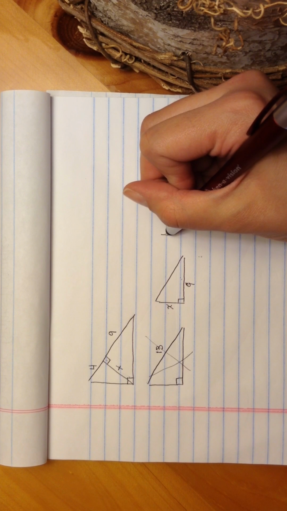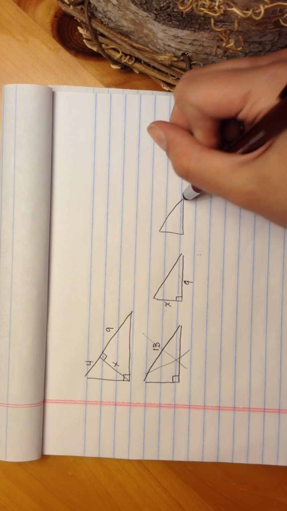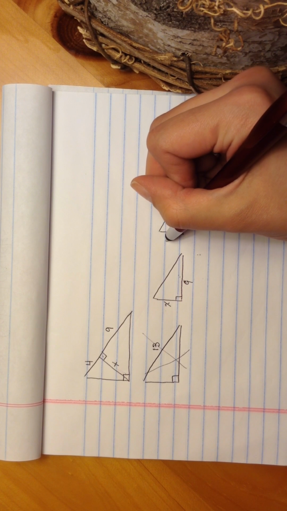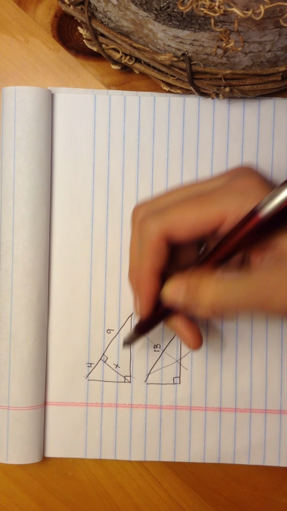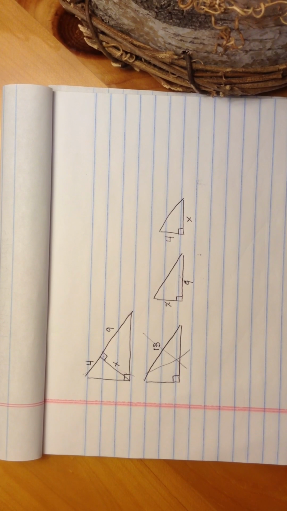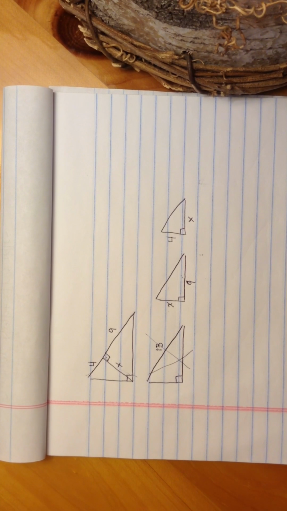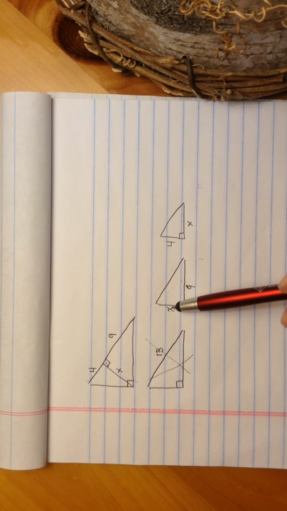Looking at our smallest triangle, we have that the shortest side is 4, the longest side is x. Once again, we're in luck. We have 2 sides marked. And then we can set up our proportion. And remember, there's a variety of ways to do this.